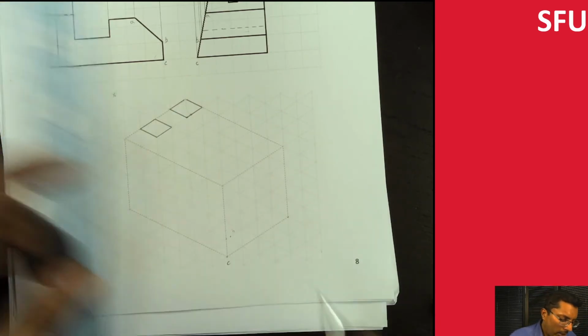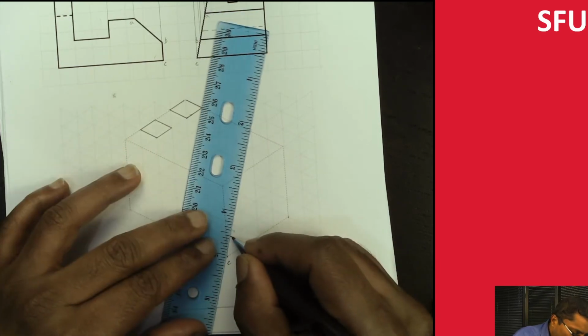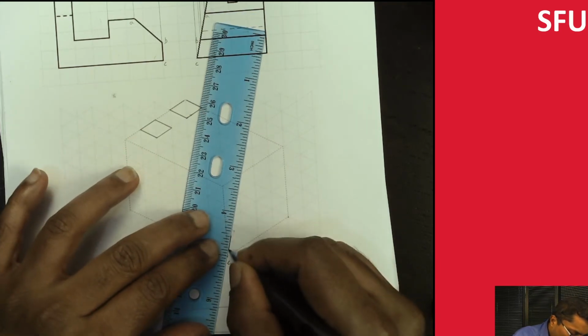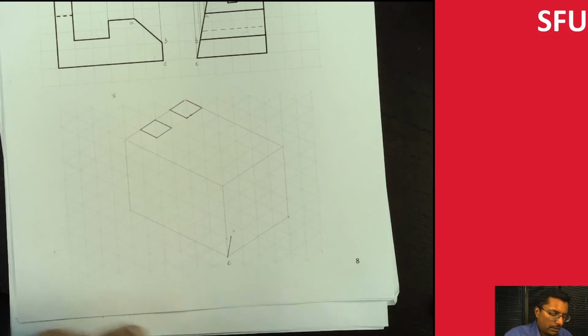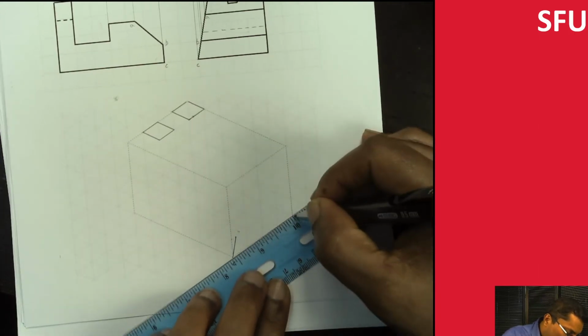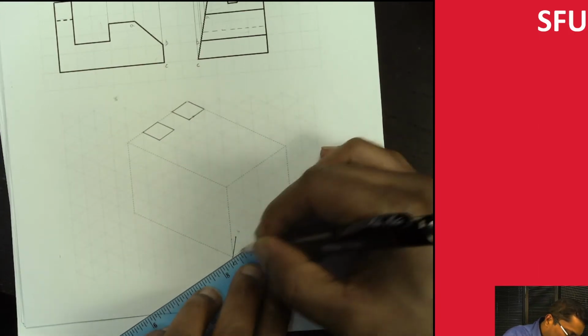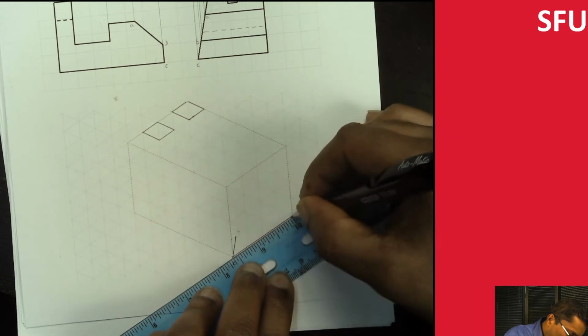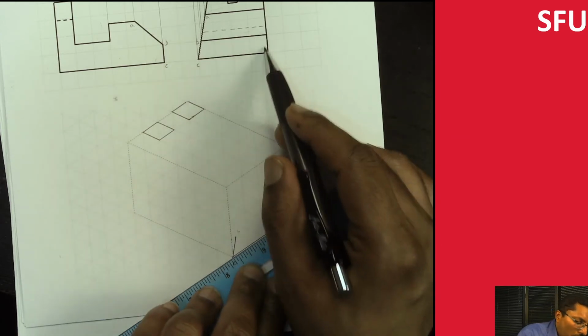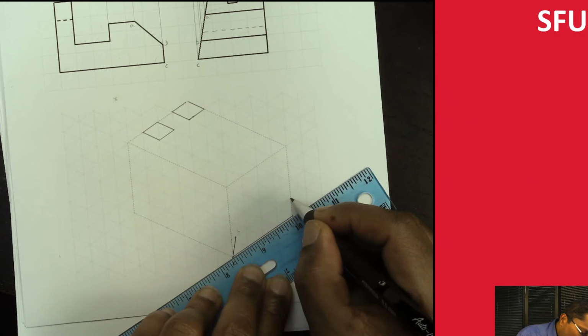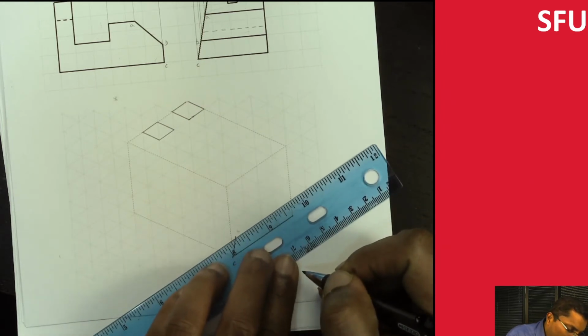Then I'm going to connect C to B, and we go all the way here. And we go 10 millimeters above this point. Then we connect B.